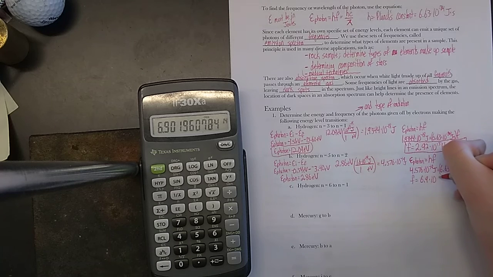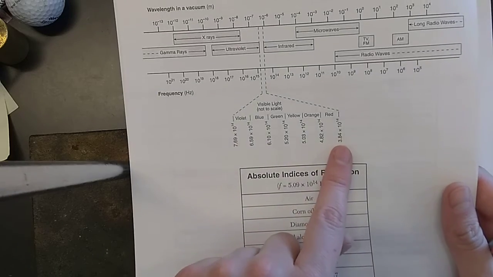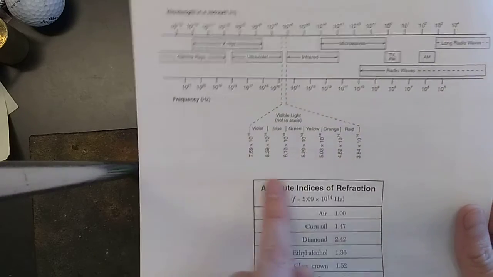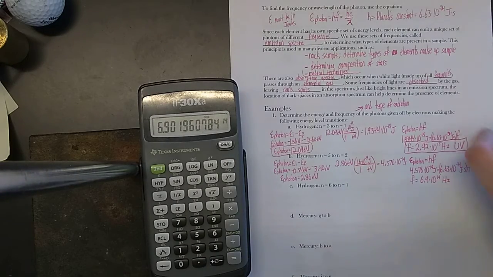That gives us 6.9 times 10 to the 14th hertz. We go to our chart. That's clearly lower than violet and greater than the lower bound for red, so that must be in the visible light. So let's see, that's between these two boundaries for violet, so it must be violet light.